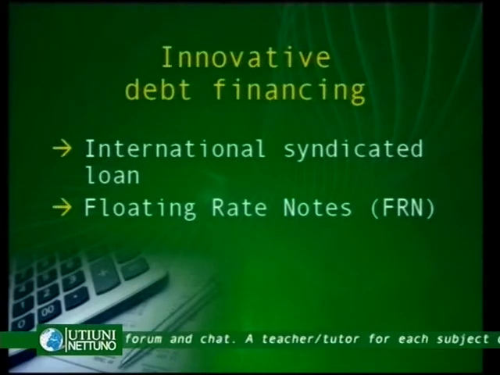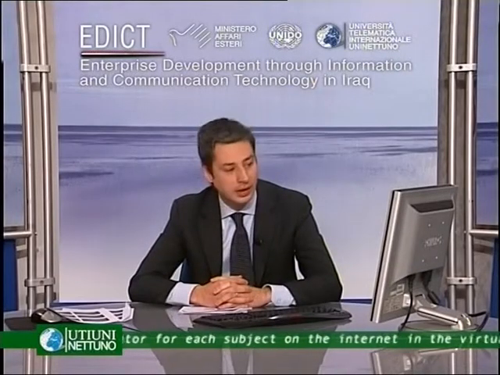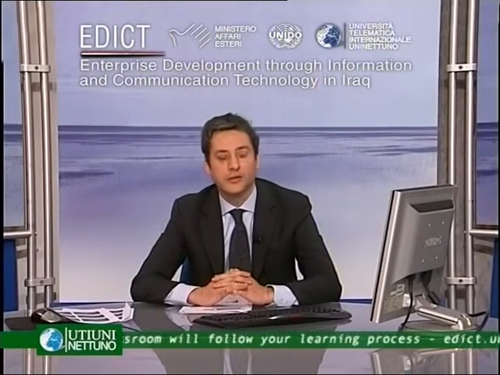Then you have floating rate notes. These are specific tools of financing that are issued in capital markets, where the specific characteristic is that the interest rate that the firm is paying to the investors is not fixed, but is floating and is typically adjusted to an international standard. The most common international standard is LIBOR, that stands for London Interbank Offer Rate.